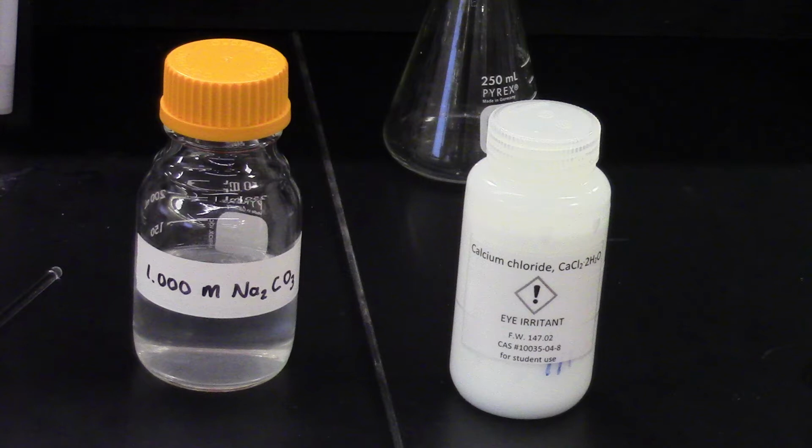Pure sodium carbonate is a white solid, but as you can see, we have a 1.000 molar solution of sodium carbonate dissolved in water. The calcium chloride is present as a solid, calcium chloride dihydrate. This is a hydrated salt, which means that there is water in the solid structure. For every calcium chloride, there are 2 water molecules. This needs to be taken into account when calculating the molar mass of the solid.